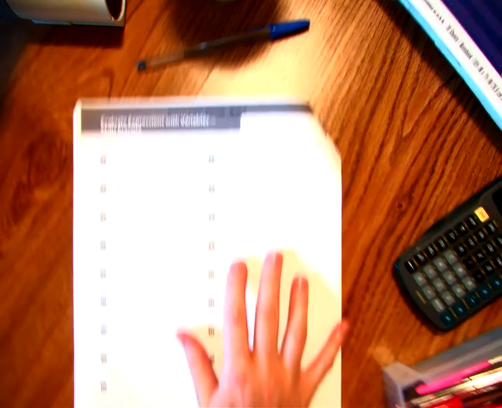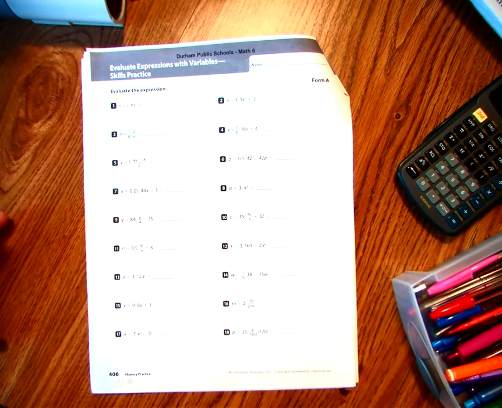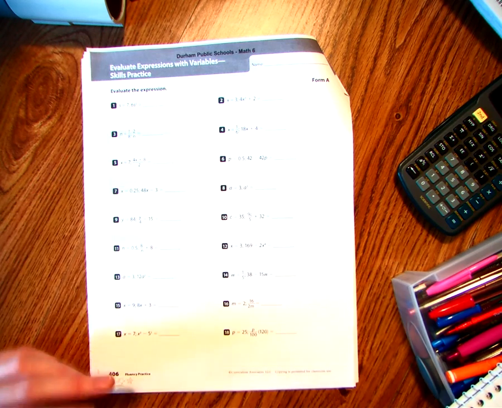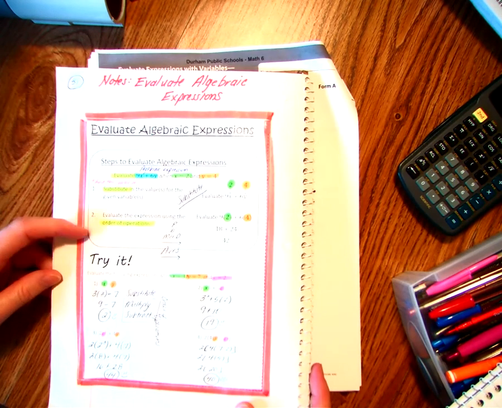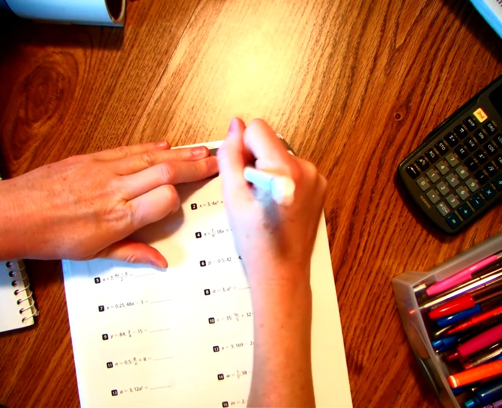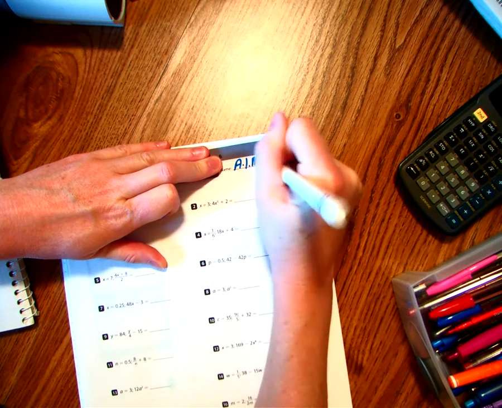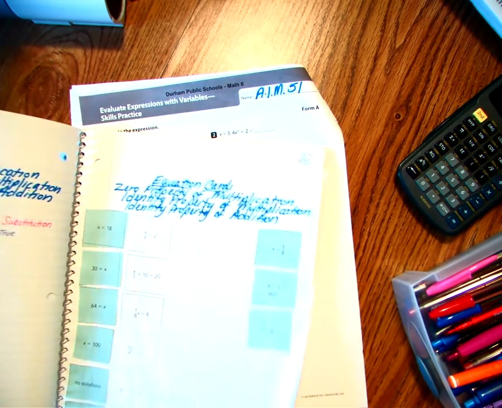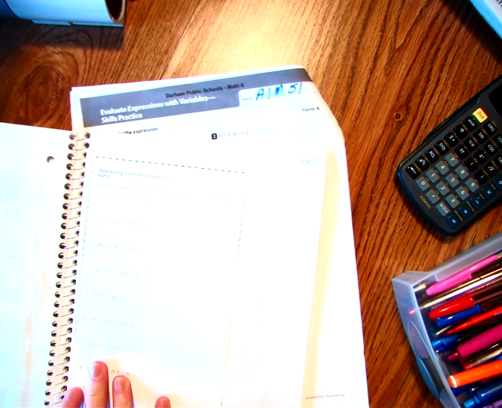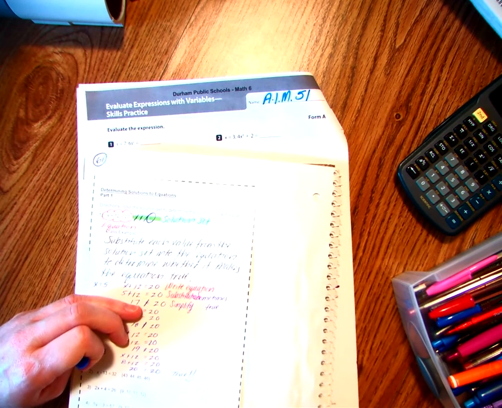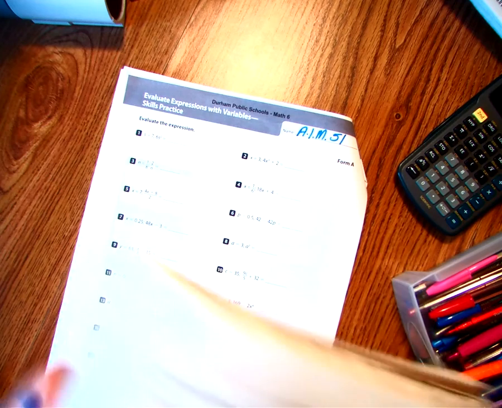There's enough problems here that I think it'll take one video to do just the one page. But you have done evaluating expressions numerous times. You worked on evaluating expressions on AIM page 51. And then we did it again later on for practice before a quiz. We did determining solutions to equations, which is very similar because it's the same substitution method.